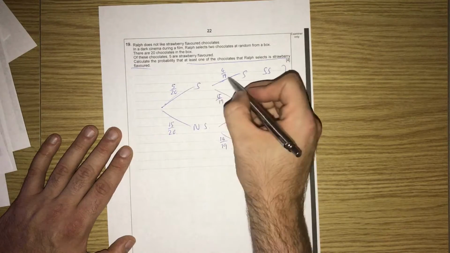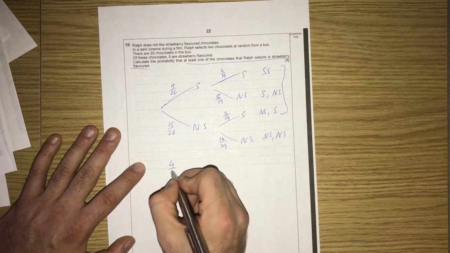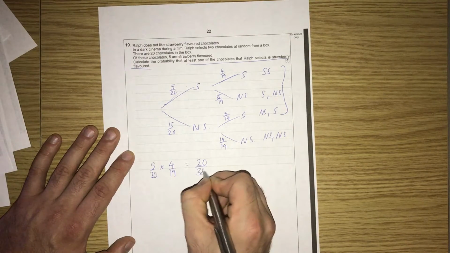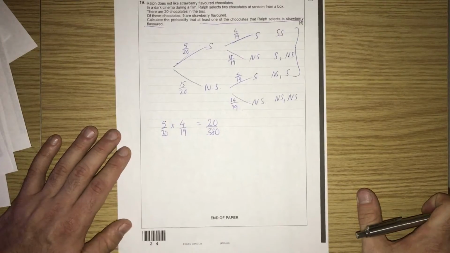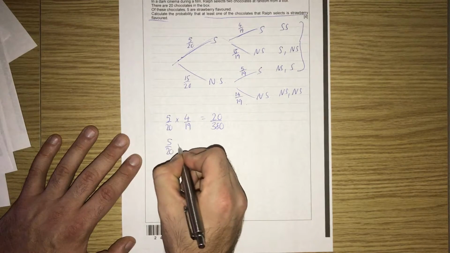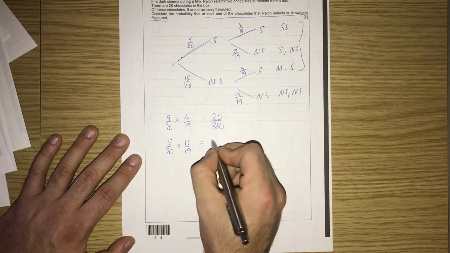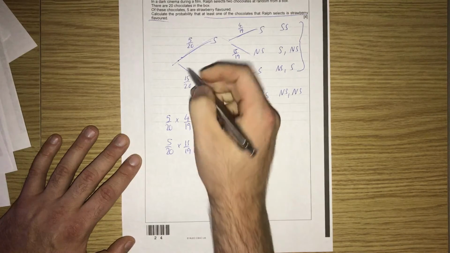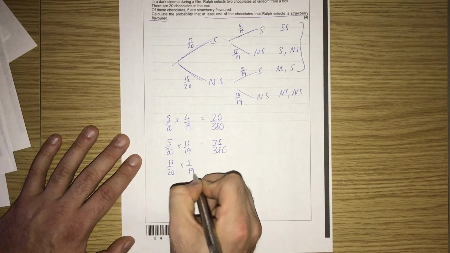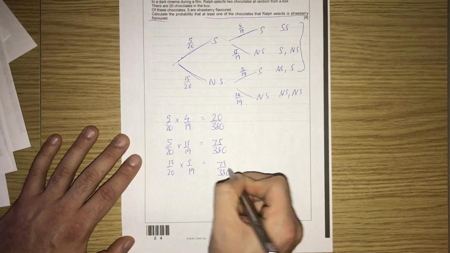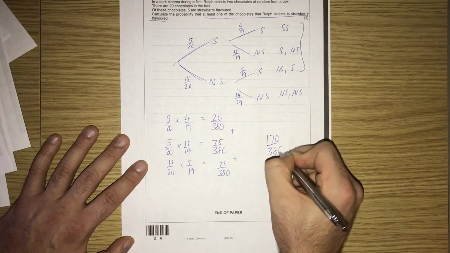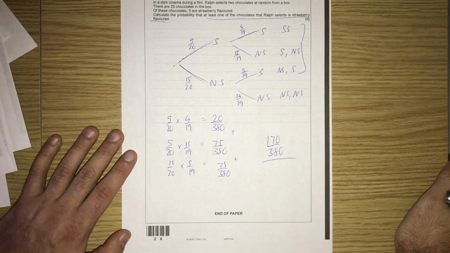So the first one is 5 over 20 times 4 over 19. So that is 20 over 380. Don't cancel that down because in a minute we're going to have to add it and it's easier to keep it as it is. Here we have 5 over 20 times 15 over 19. So that's 75 over 380. Here we have 15 over 20 times 5 over 19, which is 75 over 380 again. We add these three together, so we get 170 over 380. It says nothing about simplest form, so simply leave it like that.